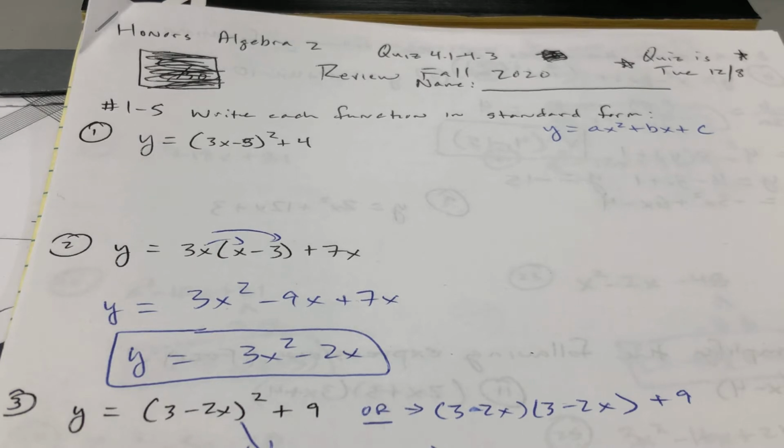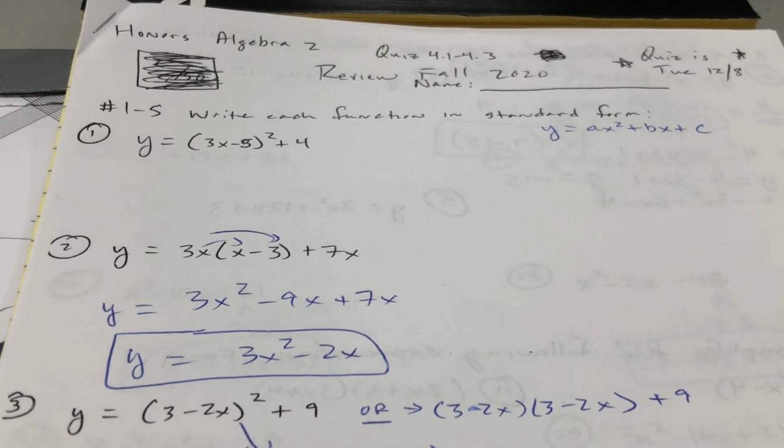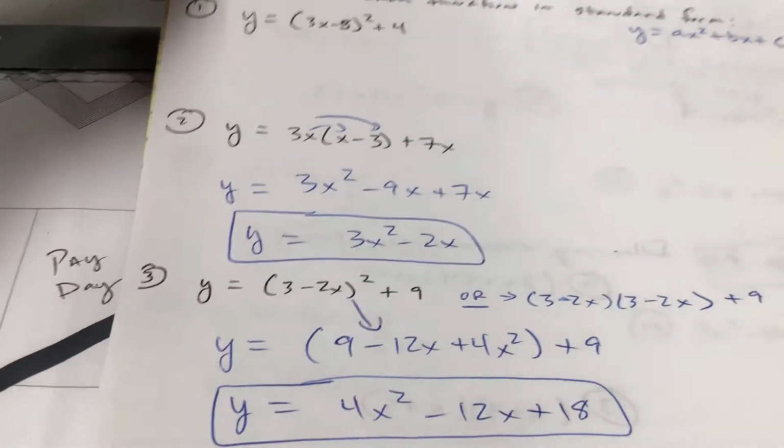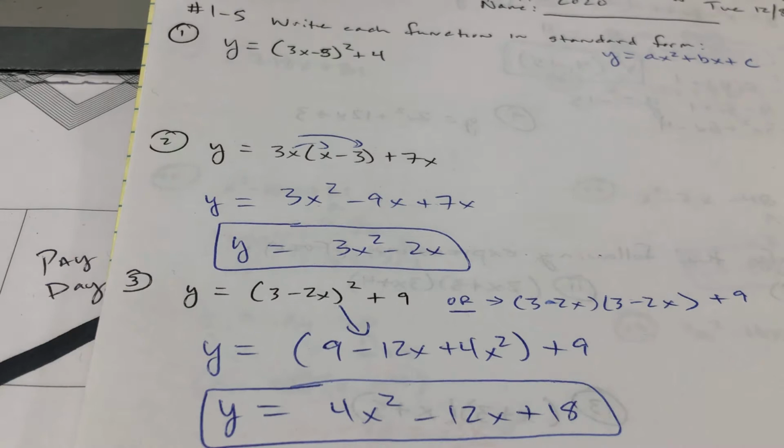Here are some answers. Write each function in standard form. That is y equals ax squared plus bx plus c. So take a look here at number 2. Just do a little distribution. 3x squared minus 9x plus 7x. That is how it would simplify.